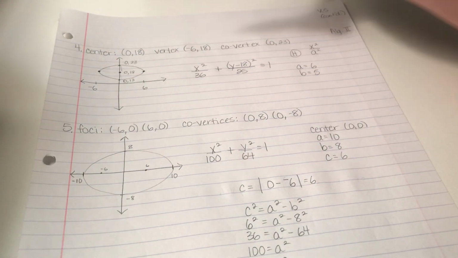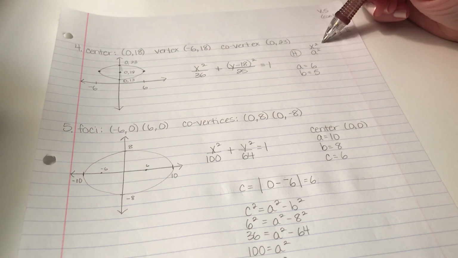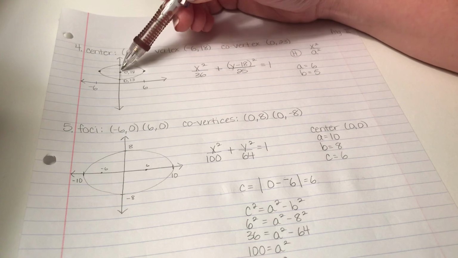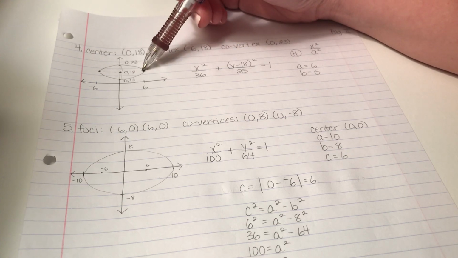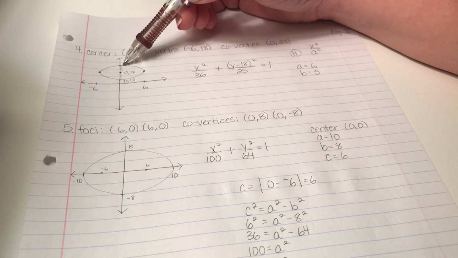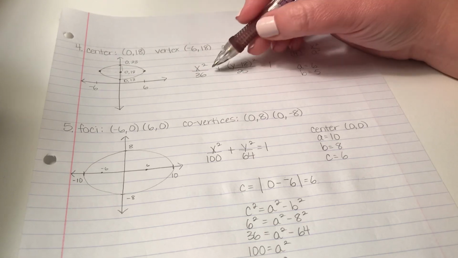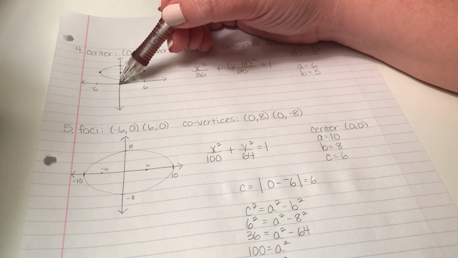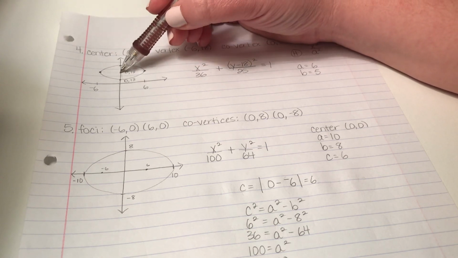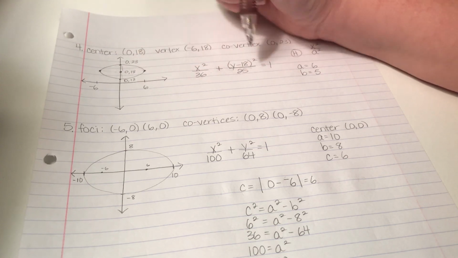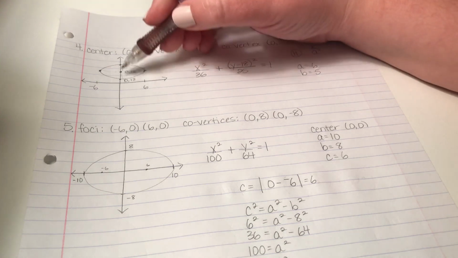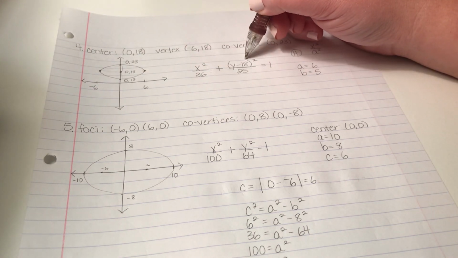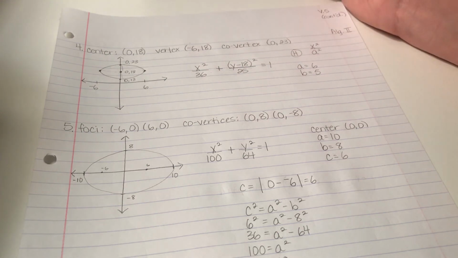Looks like it's a horizontal one, so our a squared will go under x squared. I measured my a value, so my longest point here, 6, b value, 5. I squared those and put them under this, but now you notice that since our center isn't at the origin, it's at 0 on the x-axis, so we don't change that, but on the y-axis it's at +18, so we'll need to put -18 inside here before we square it.